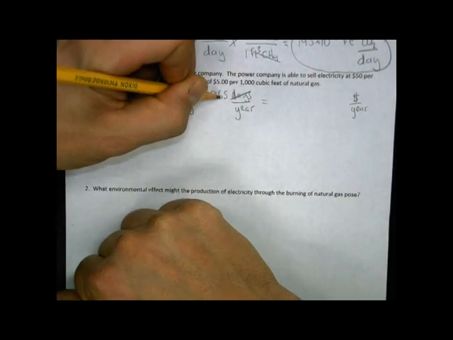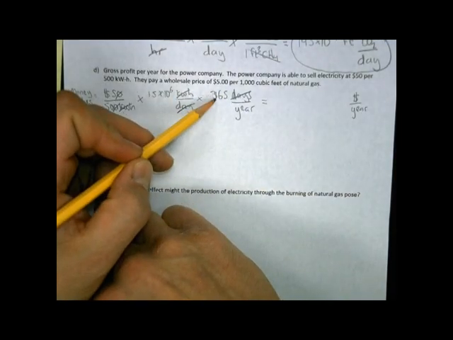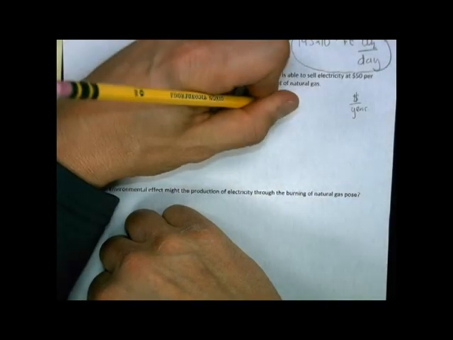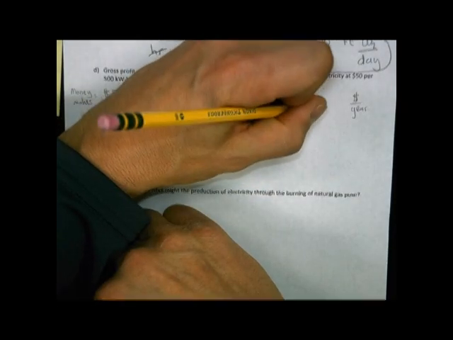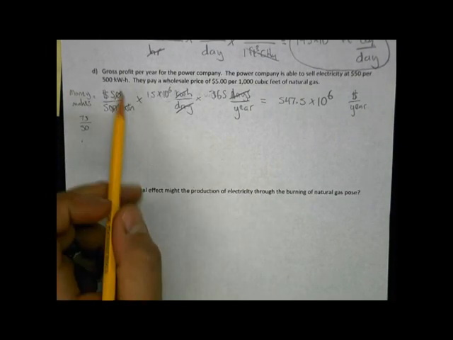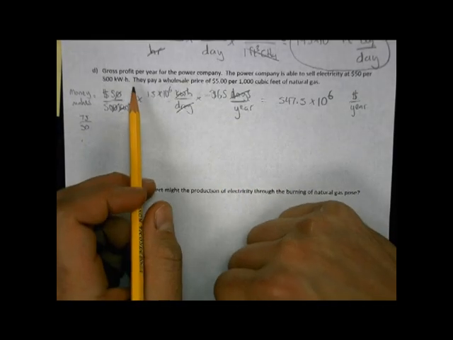So on top, you've got 1.5, and you times it by 365, and we do the math, 1.5 times 365, you get 547.5, and then there's our times 10 to the 6th dollars per year. So that's how much money gets made per year. That's their gross profit that they bring in. But that's not the end, because they need to know what else comes out. And that's why they give us this wholesale number.